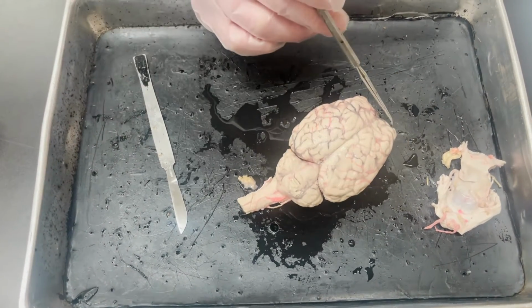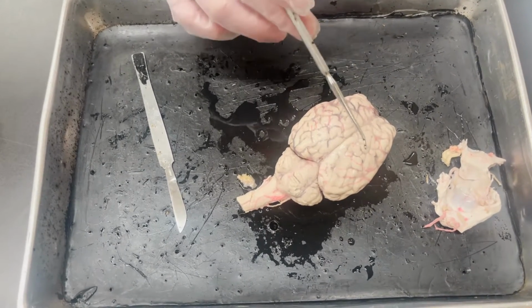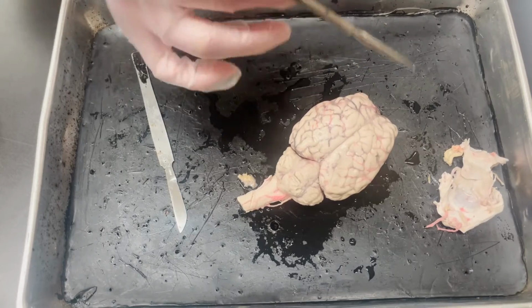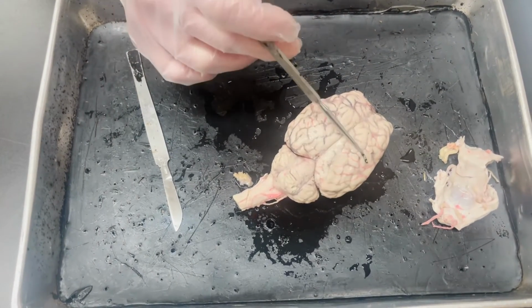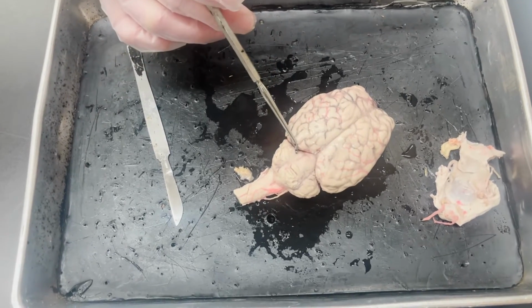And let's go back. The frontal lobe controls our decision making. Parietal lobe controls kind of how we perceive what and where things are. The occipital lobe controls how we receive visual information.